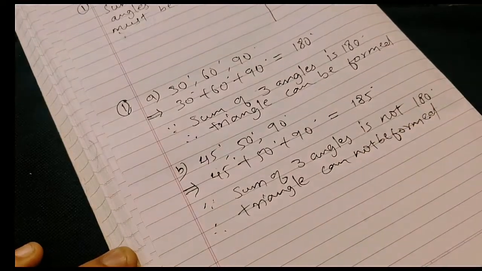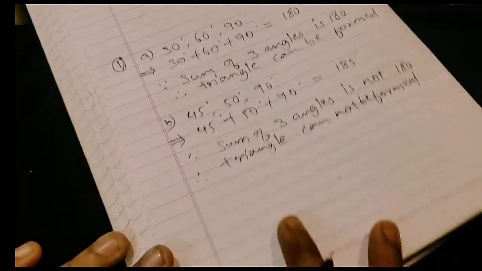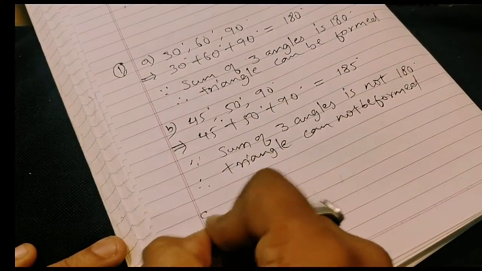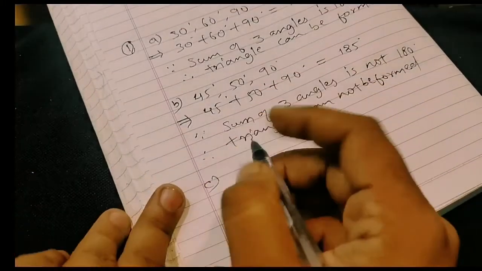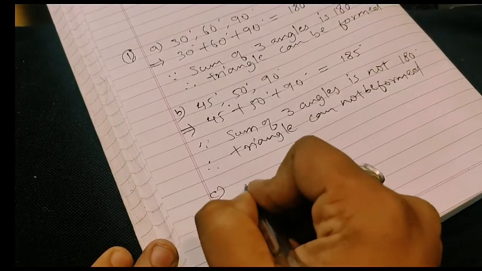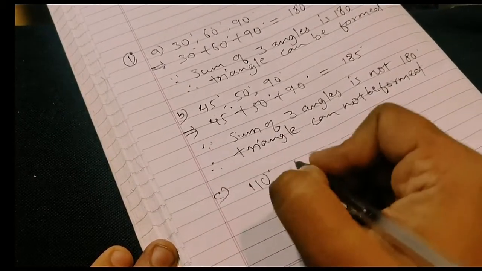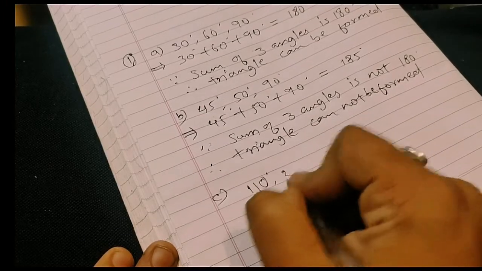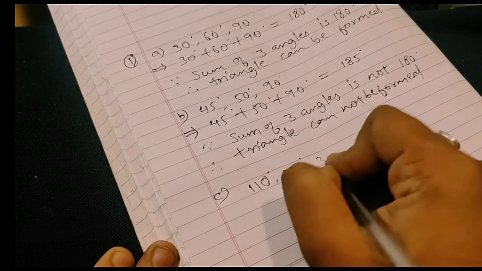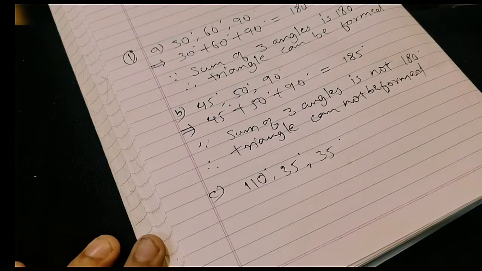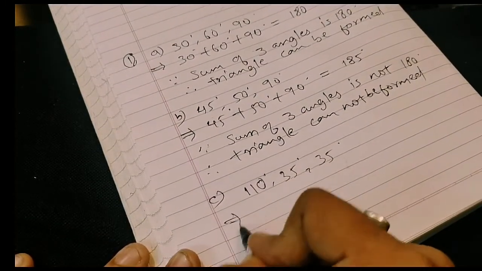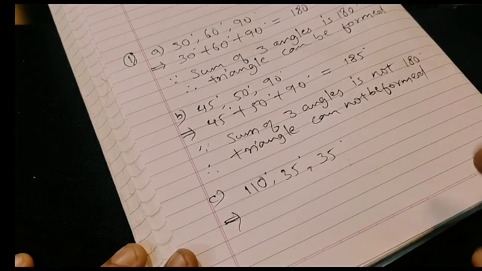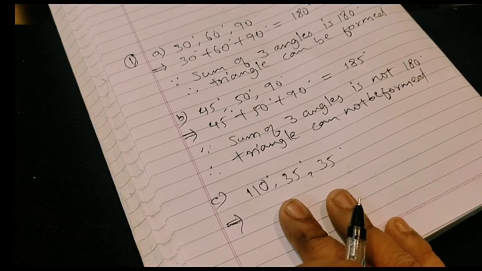Cannot be formed. Okay, isn't it easy? I hope you are understanding this thing. Okay, third, next one: if you say one angle is 110 degrees, then we have 35 degrees and then 35 degrees. What do you say? If you add, what happens? And are these three angles going to make a triangle or not?